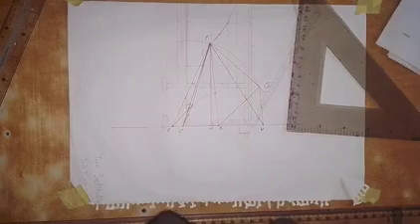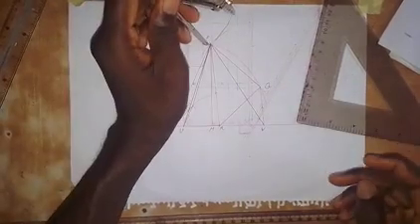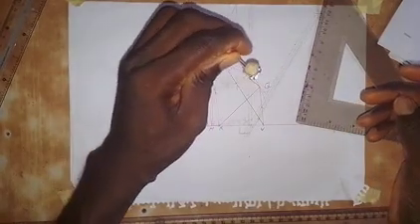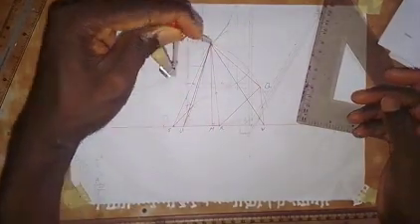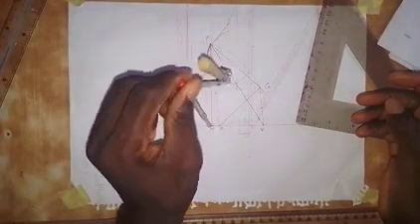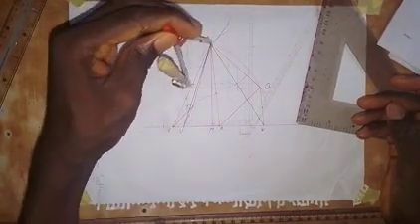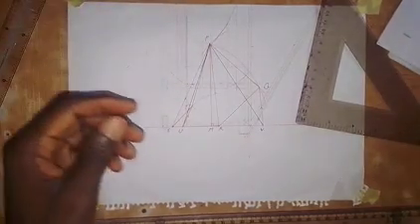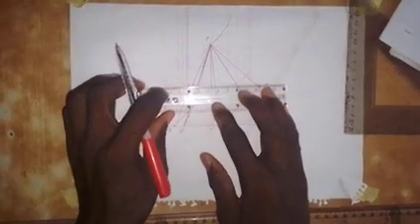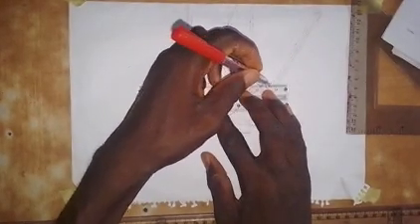The next thing that we are going to do is bisect PM. So putting the pin of my compass here and extending it to this radius, I will draw an arc here like this. Then with the same radius at point M, here I draw an arc. Okay. Now I'm going to draw a line to connect the points of intersection of the arcs together. So this is it. Okay. So I'll draw a line like this.